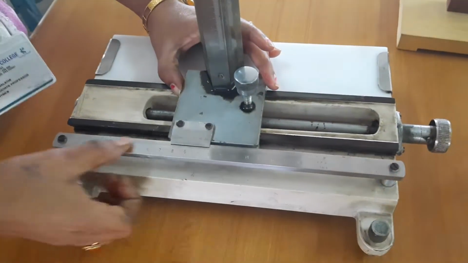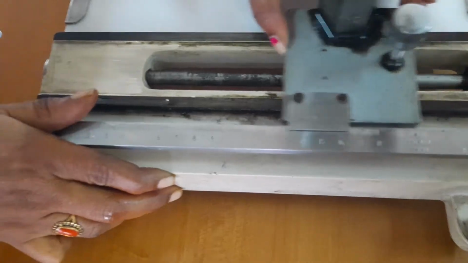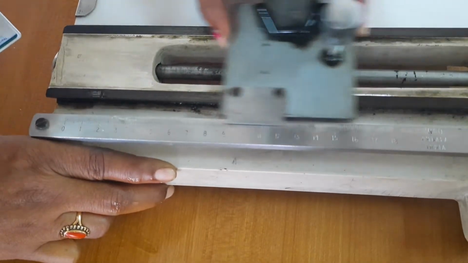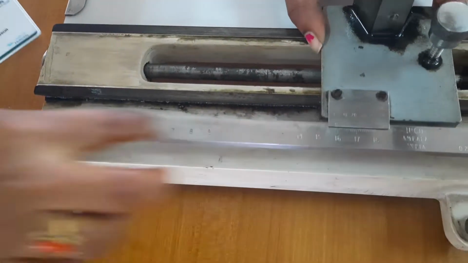Along with the vernier scale, the traveling microscope is moving along the horizontal scale.